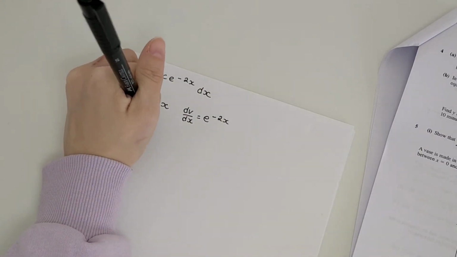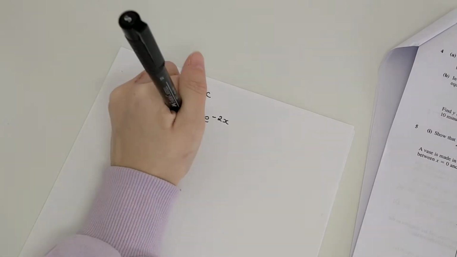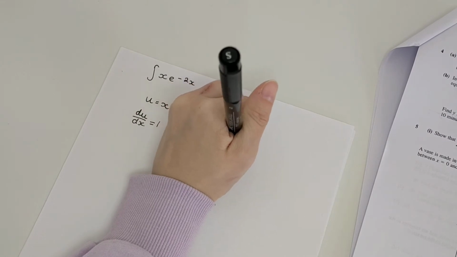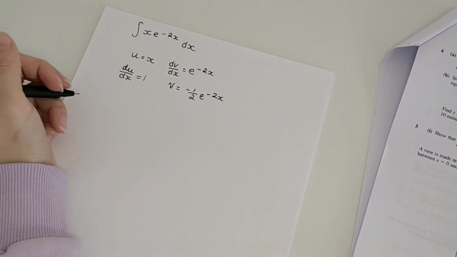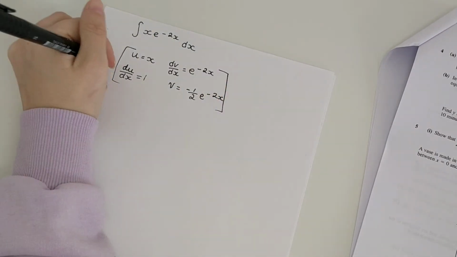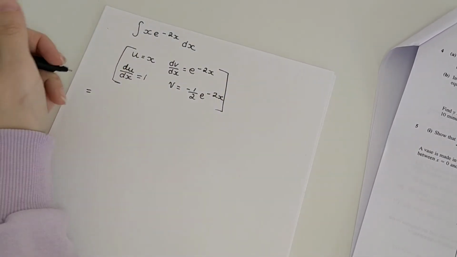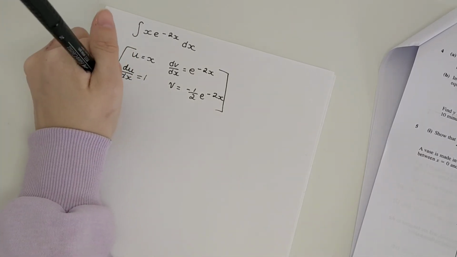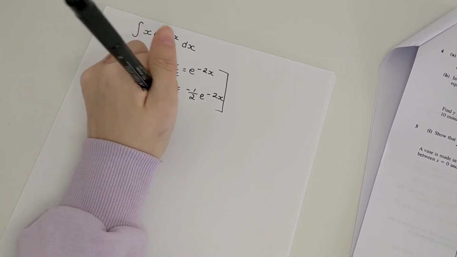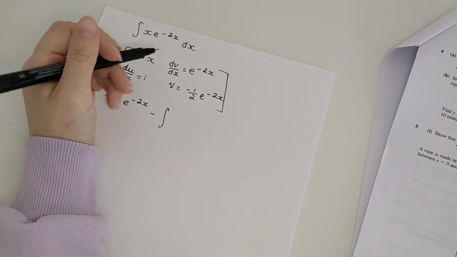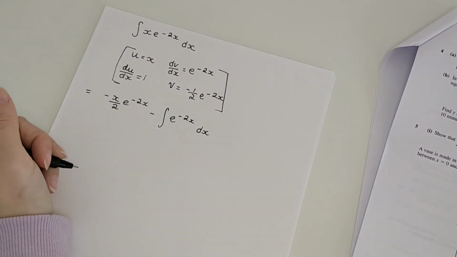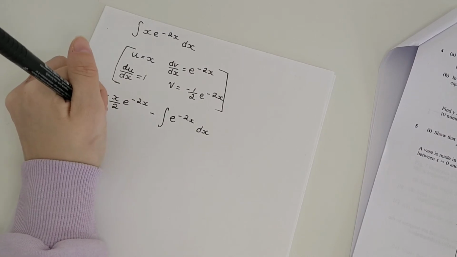Okay, du by dx is 1, v is minus a half e to the minus 2x. So this integral, let's just bracket that off so I can write equals uv minus integral v du by dx dx equals, did I have limits?